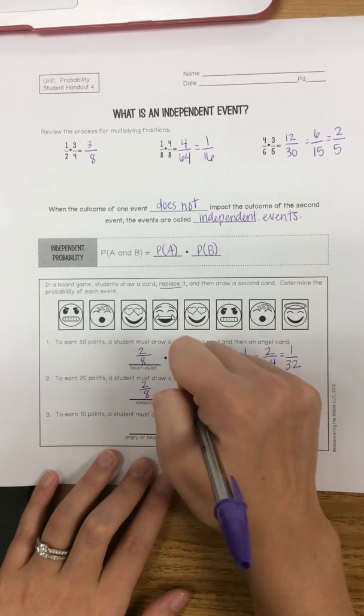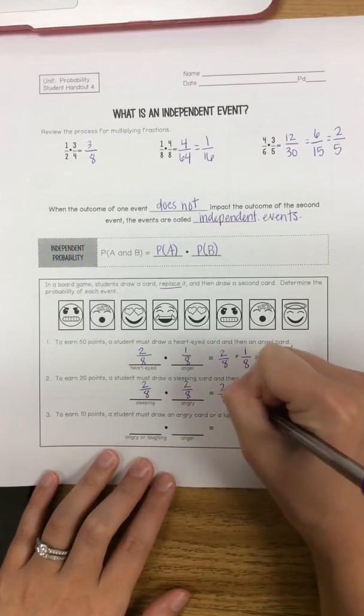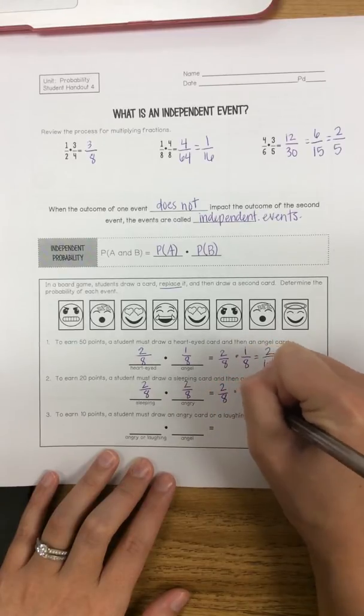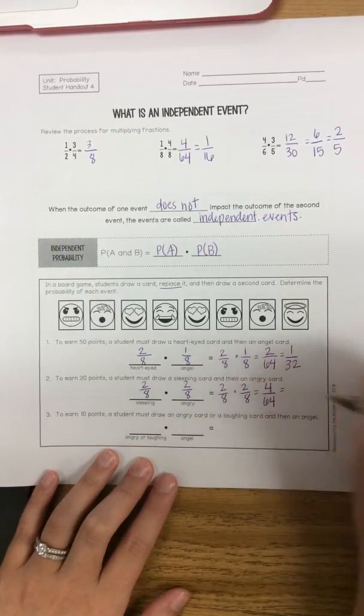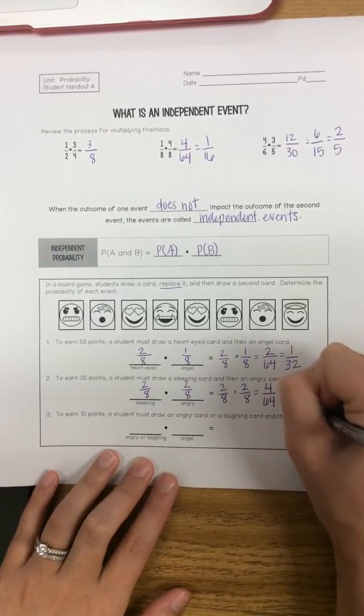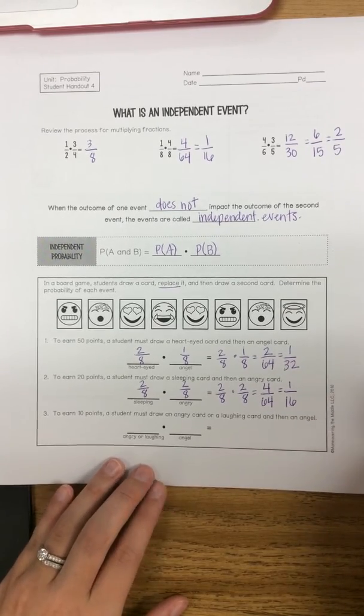2 out of 8 are angry cards. So if we multiply those two together, 2 over 8 times 2 over 8, we get 4 over 64, which is 1 over 16. Okay? All right, and then the last one.